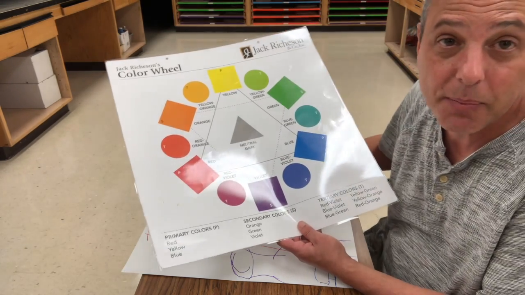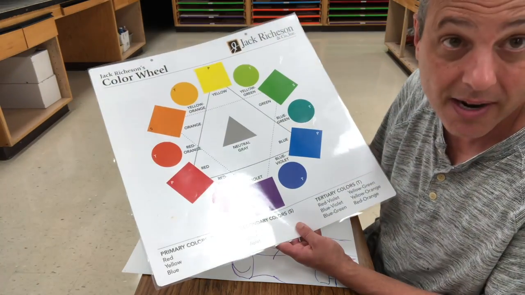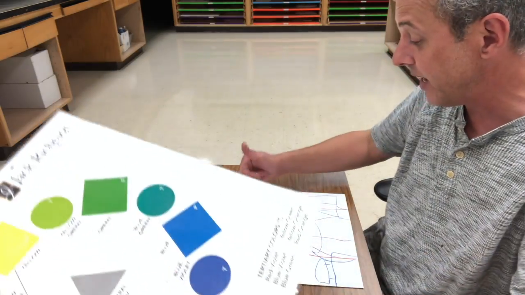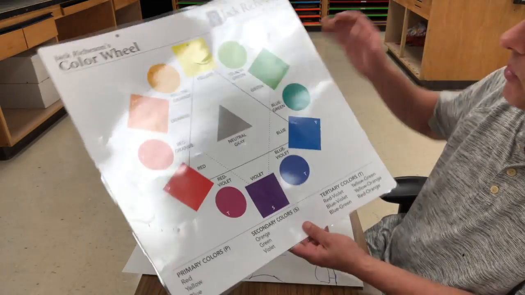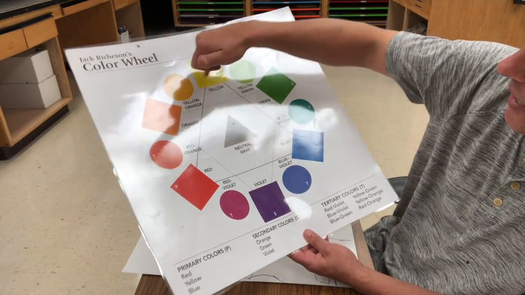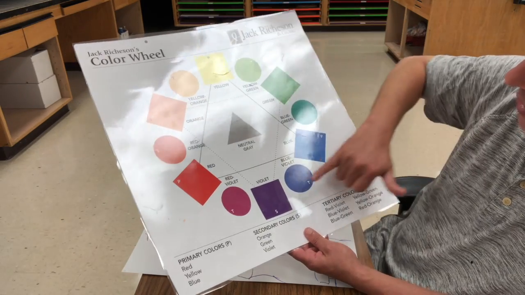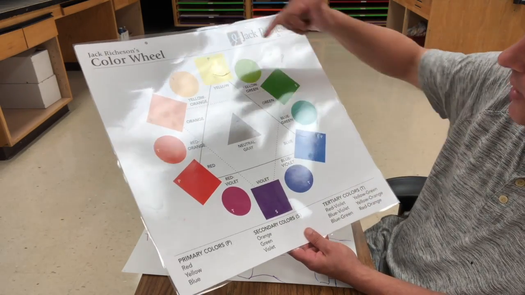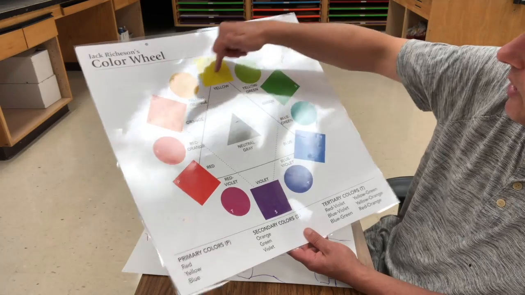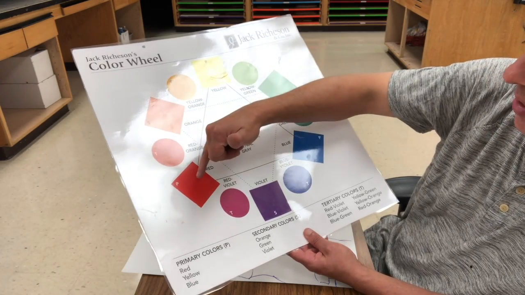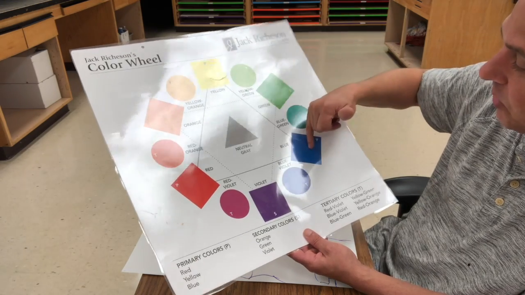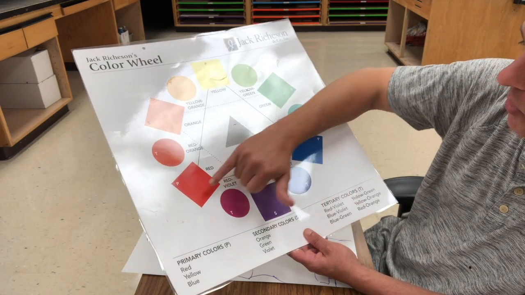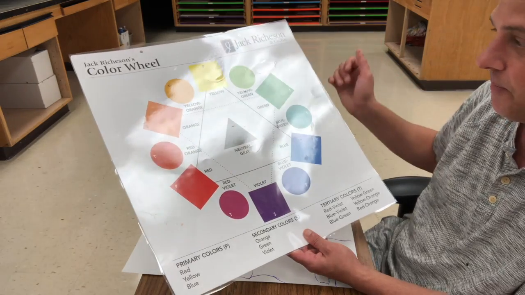Now the reason we're doing opposite colors is because that creates more contrast. That same idea of the light next to the dark, complementary colors make each other stand out. So again, if you chose yellow, orange, and red, your complementary colors would be purple, blue, and green. If you chose orange, yellow, and green, your complementary colors are red, purple, and blue. If you chose yellow, green, and blue, your complementary colors are purple, red, and orange.